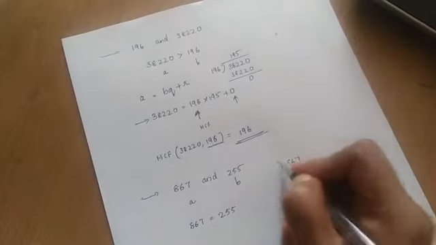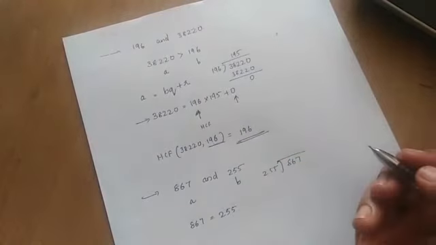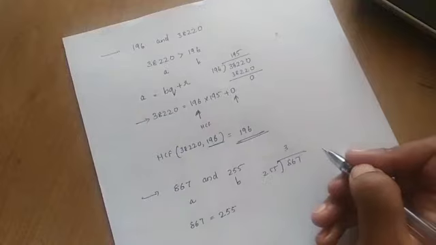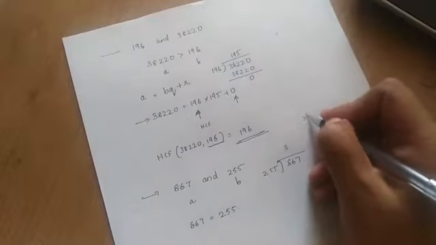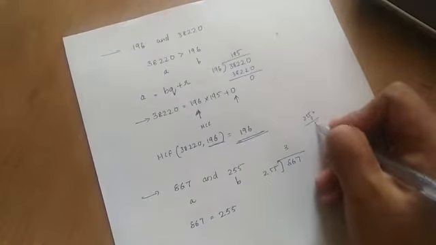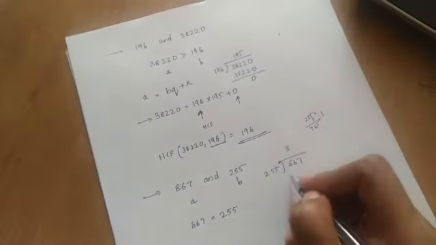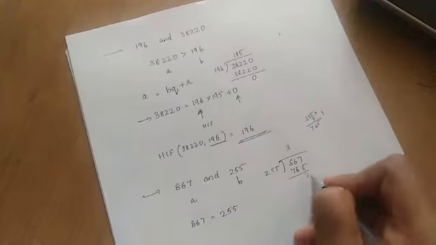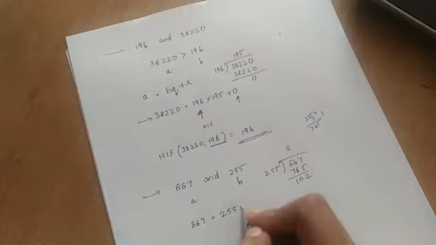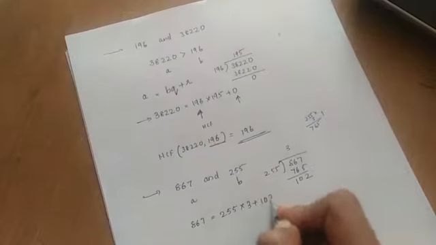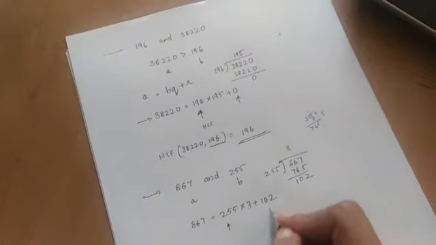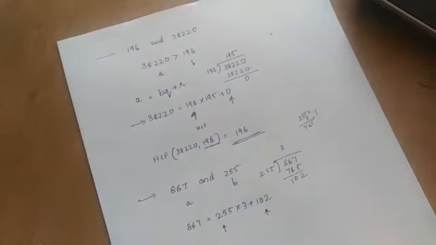We have to divide it: 255 into 3 is 765, and the remainder is 102.